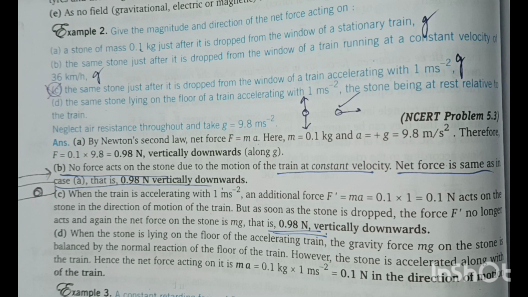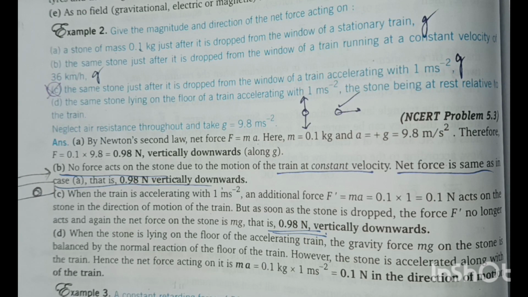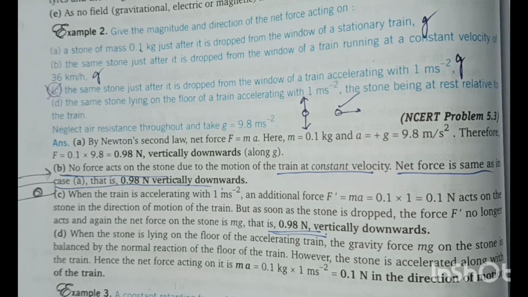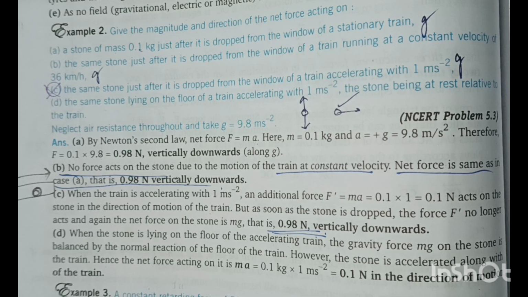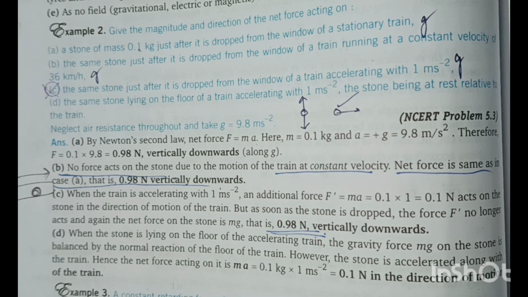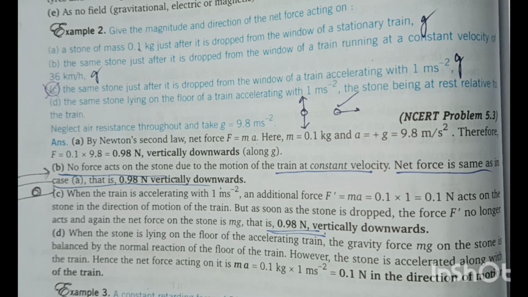Force is equal to mass into acceleration. If acceleration is 0, because of that horizontal velocity there is no acceleration, and we are dropping it outside. As soon as it is dropped, the force of gravity acts because of acceleration due to gravity. That is mass into acceleration, 0.1 into 9.8, that is 0.98 Newton, acting vertically downwards.